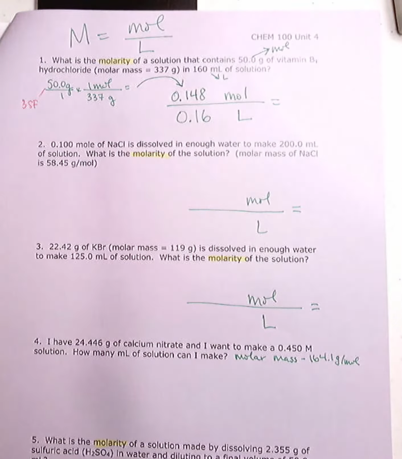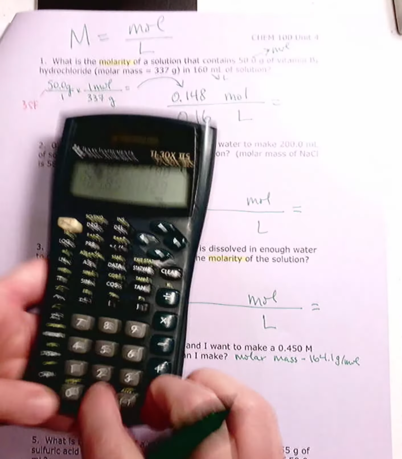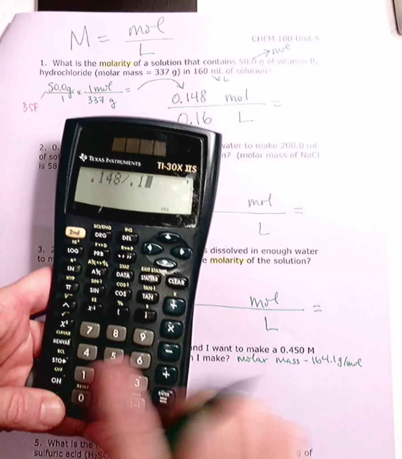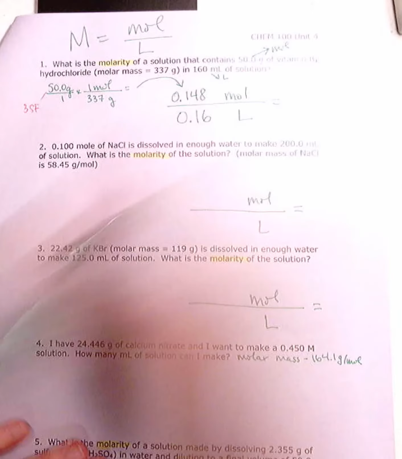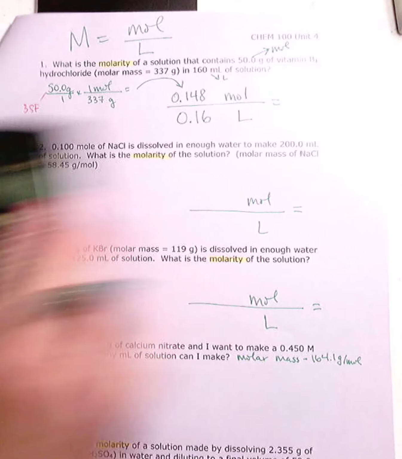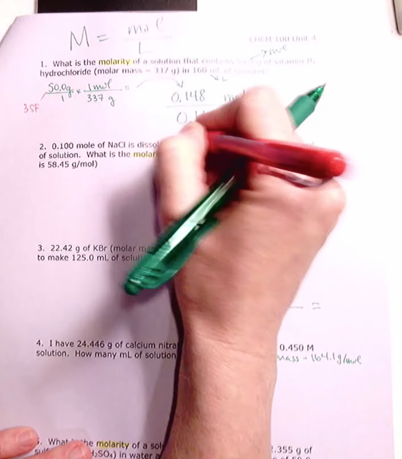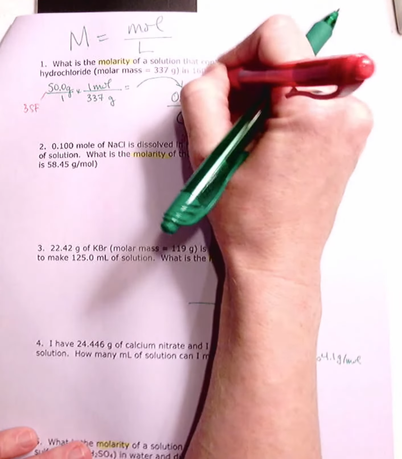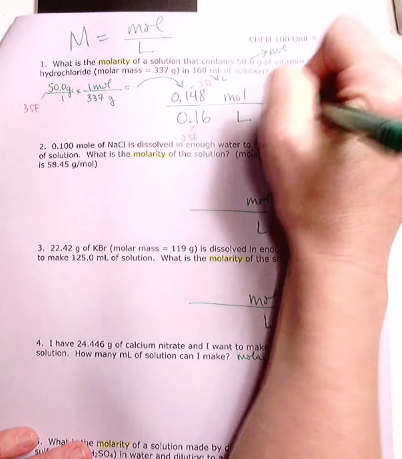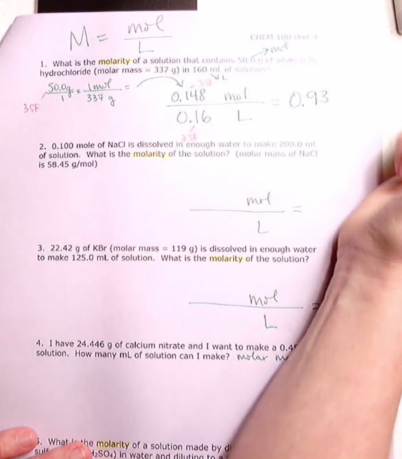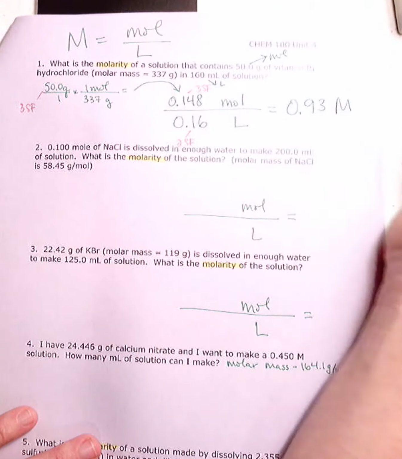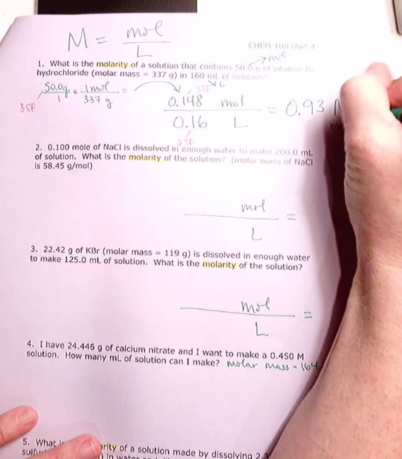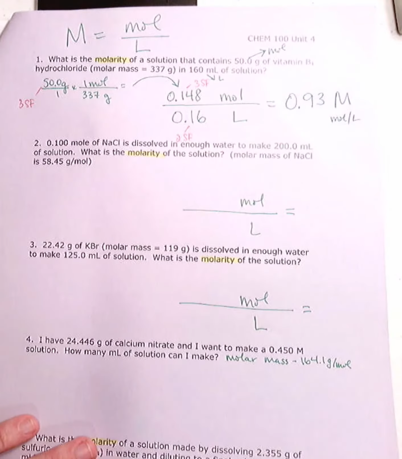Now, I'm not done yet. So I'm going to divide this 0.148 divided by 0.16. I end up with 0.925. But I need to look at my sig figs, 2 sig figs, 3 sig figs. So my answer comes out to be 0.93, and the abbreviation for molarity is capital M, or you could write also moles per liter if you like to do that.